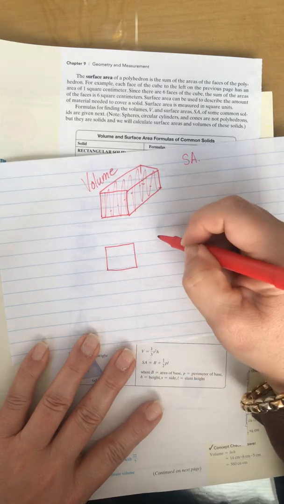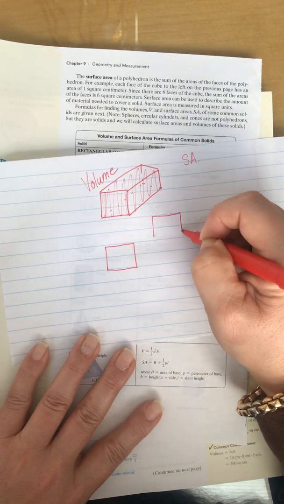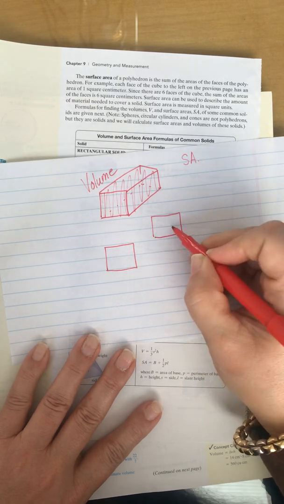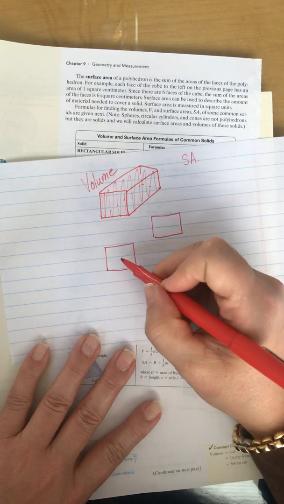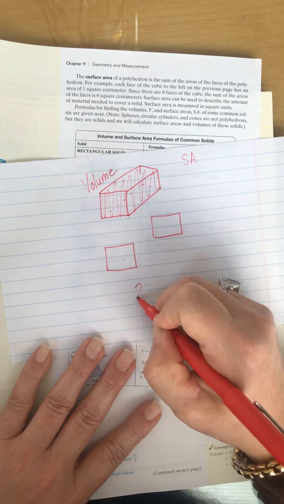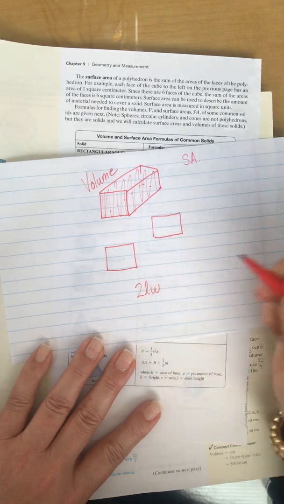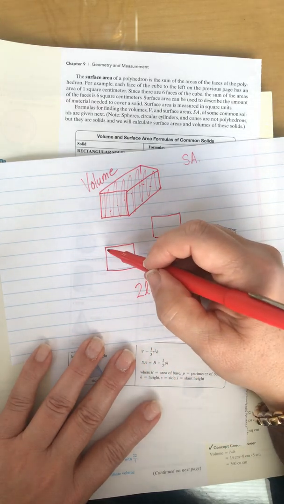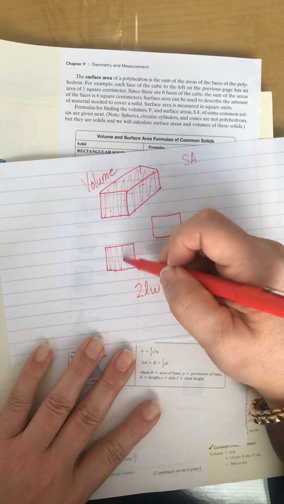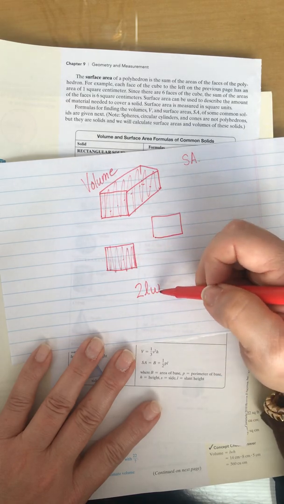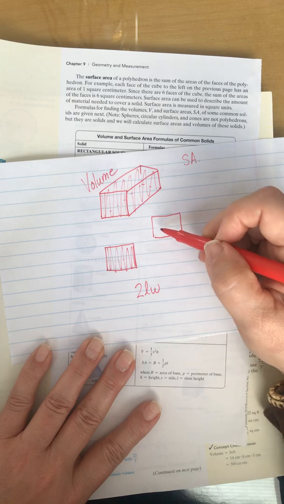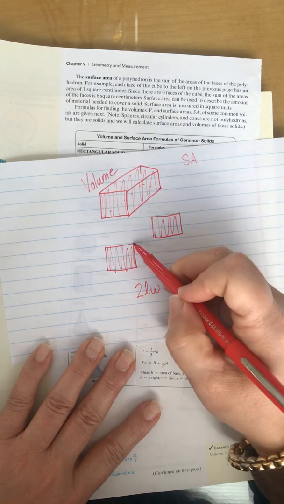Okay, so you have two of these. Think of a box. There are two of these sides, so it's 2 times length times width, let's say. Think of it as finding the area of one of the squares, but there are 2 of them. Okay? Then we're going to continue.